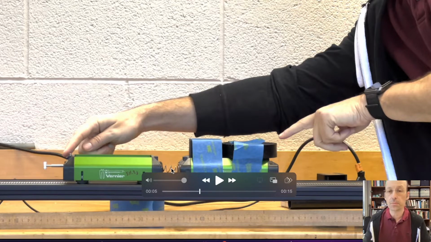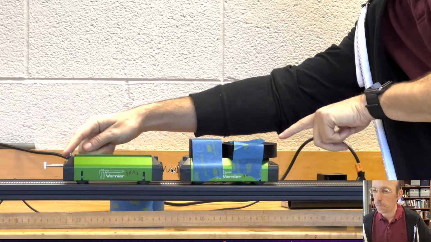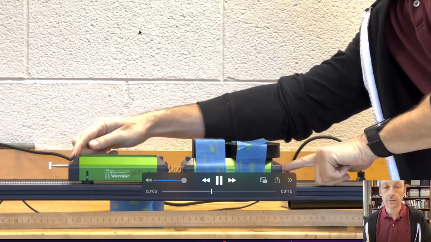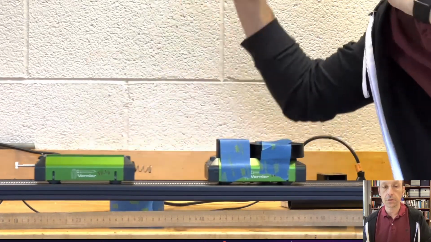So I'm going to push them together with my fingers and let go. And I didn't make any measurements. You could do that if I knew the masses. I put a ruler there so you could get the velocities from video analysis. But I just want to show it to you. So let's see if this works. So push them together, let go.